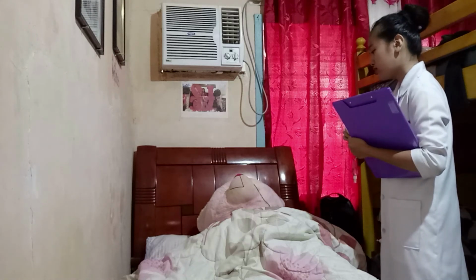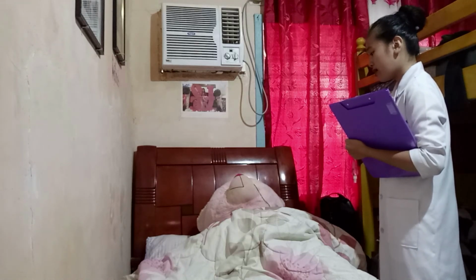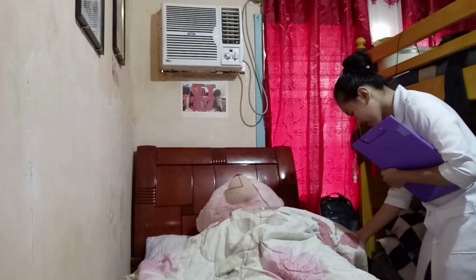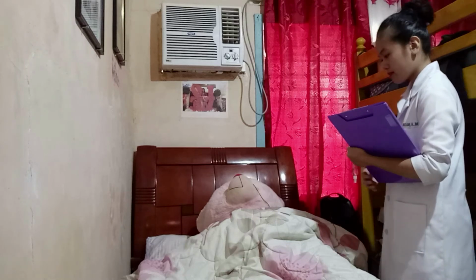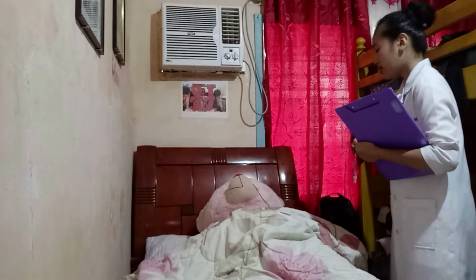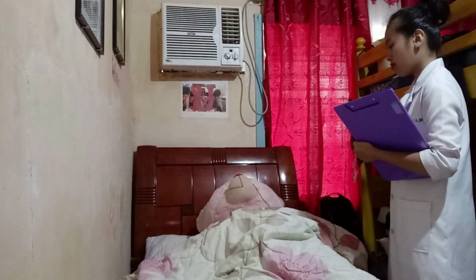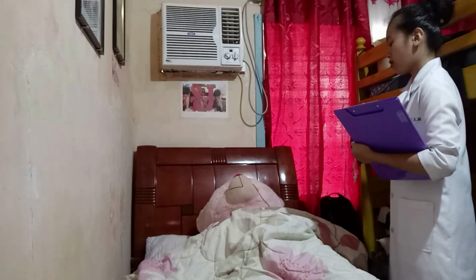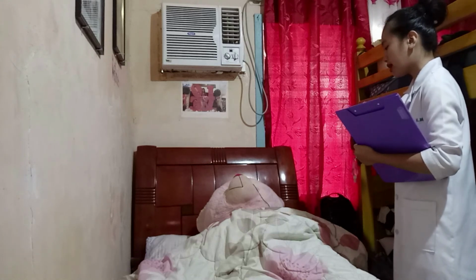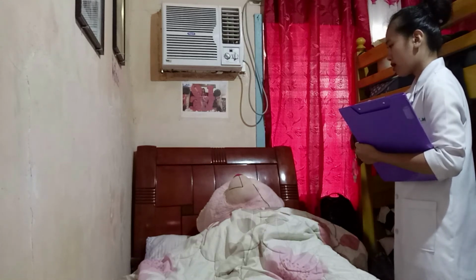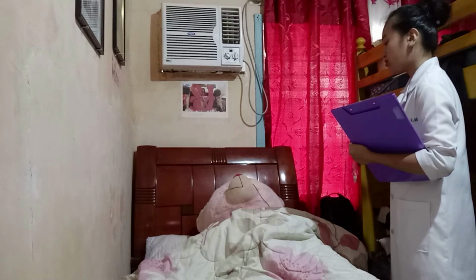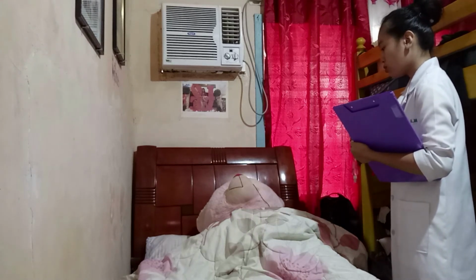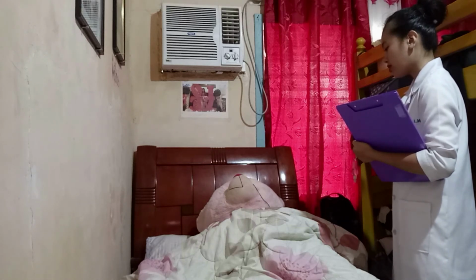Okay, ma'am, I'll check your identification band. Now, ma'am, I have the medication for the otic installation. This is what the doctor ordered for your ear, to prevent ear infection and also to help remove earwax. Are you okay with me proceeding, ma'am?